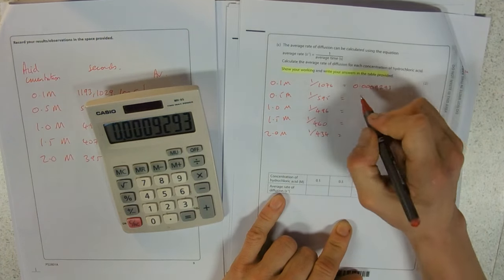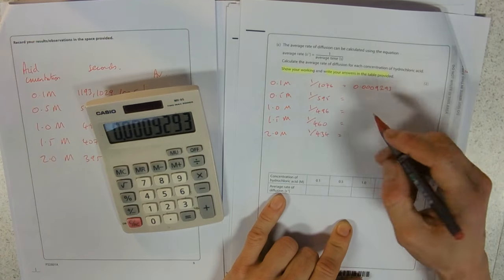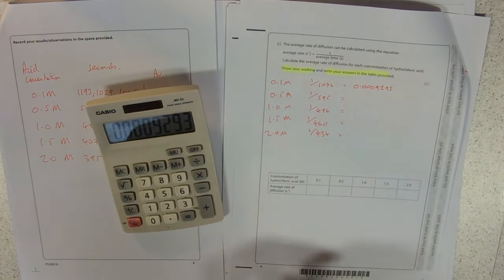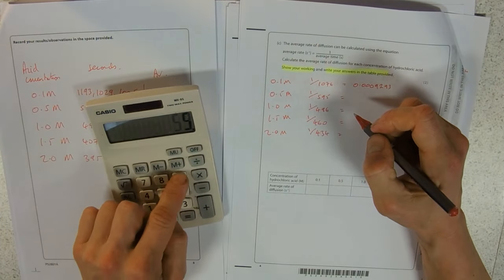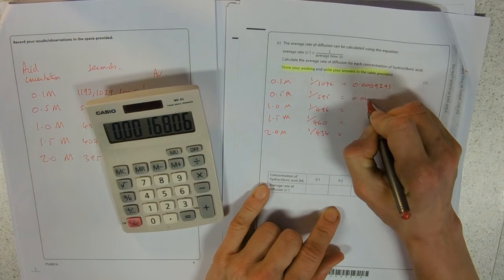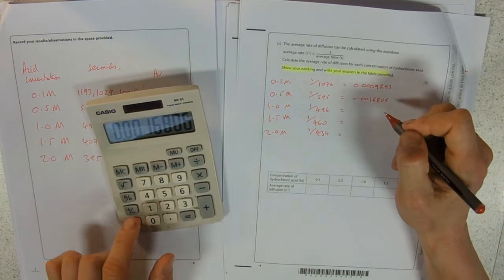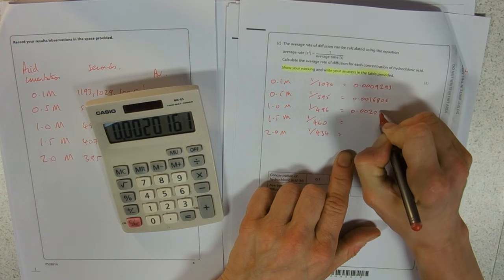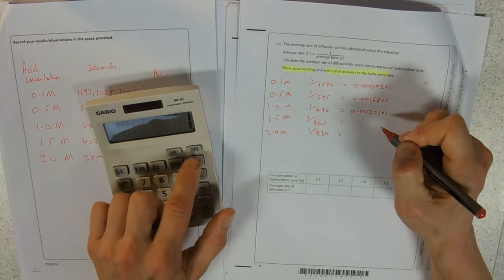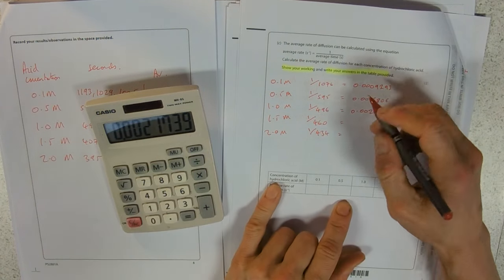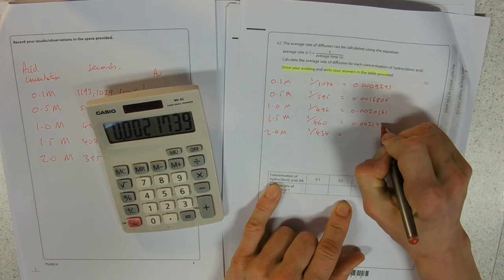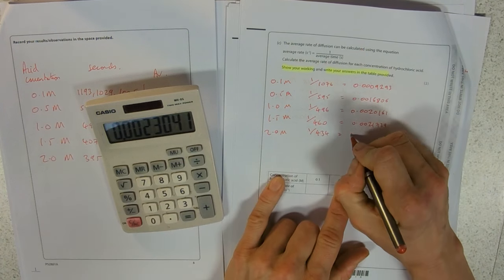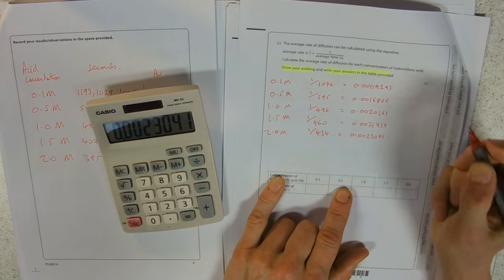So just on this rough working out bit, I'm putting all the decimals in, and we can sort out what we want to do there. 1 divided by 595, 0.001686. 1 divided by 496, 0.002061. 1 divided by 460, 0.002179. 1 divided by 434, 0.00230441.